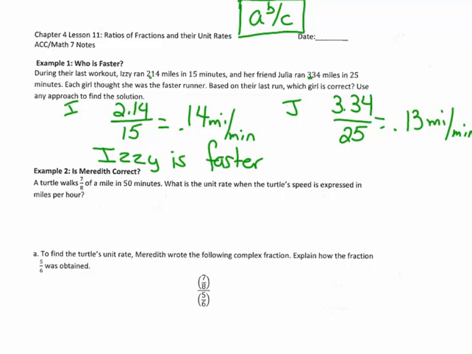All right, so that was an example using some decimals. Now we're going to get into some fractions. A turtle walks 7/8 of a mile in 50 minutes. What is the unit rate when the turtle's speed is expressed, this time, in miles per hour? Well, we can do a couple of things. Down here is where they did it. To do this problem, Meredith wrote the following complex fraction.